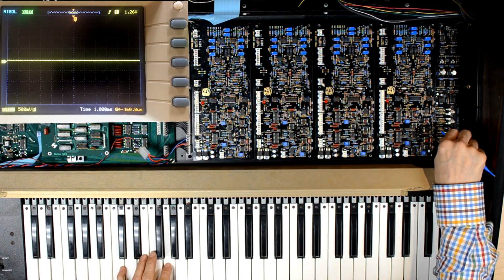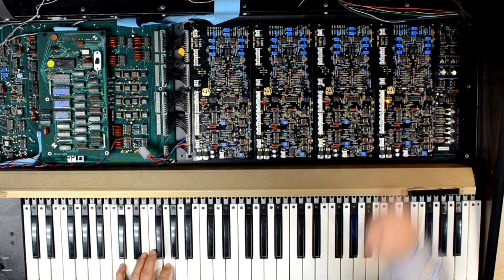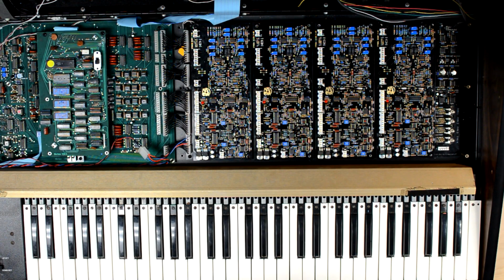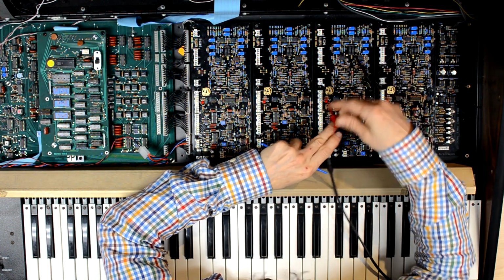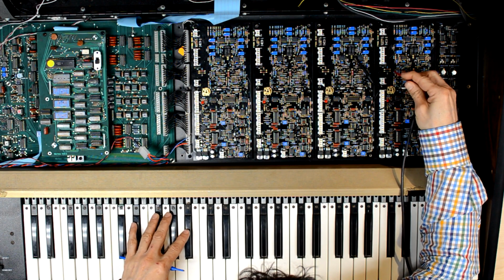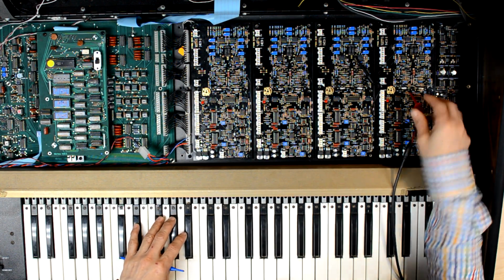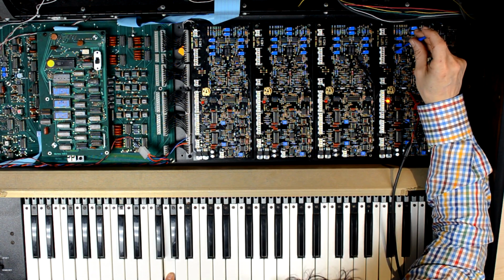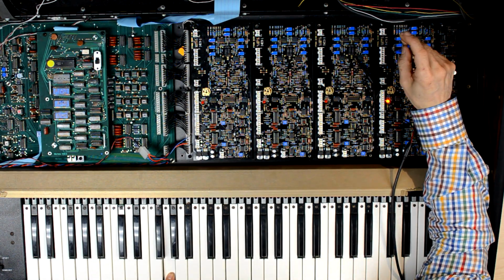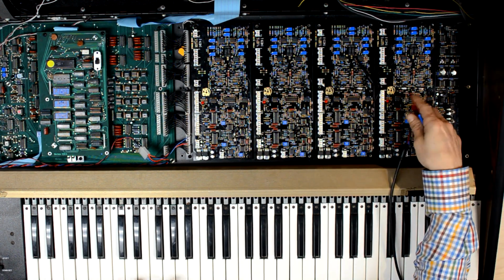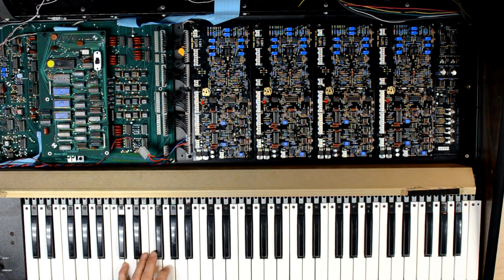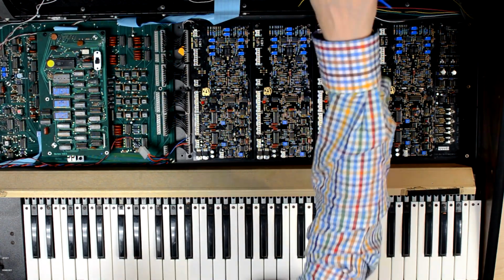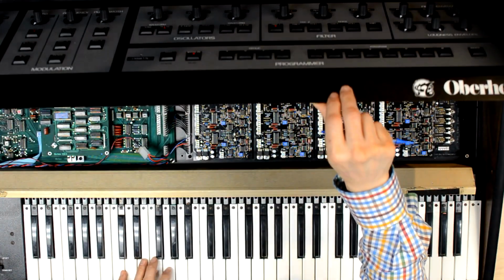Okay. That sounds a little off. I'm going to go back and take a quick look at voice 4 again. VCO2 of voice card 4. Okay. Find that voice again. Sounds a little off. There we go. Okay. All right. There we go. Now we're perfect. We'll go back to oscillator 1.